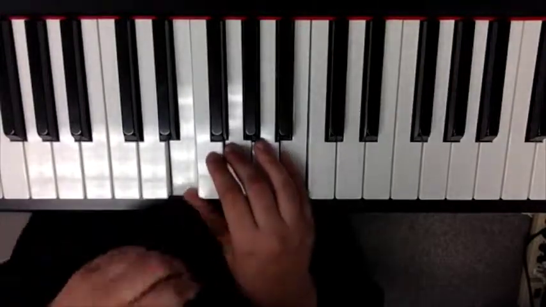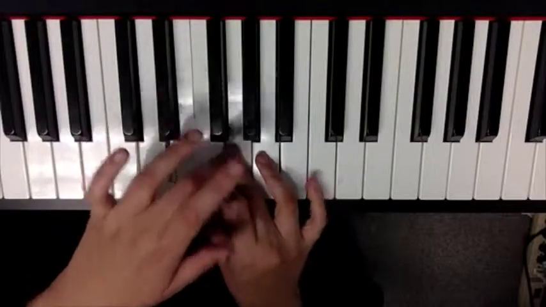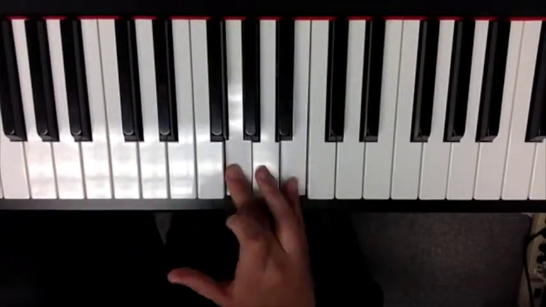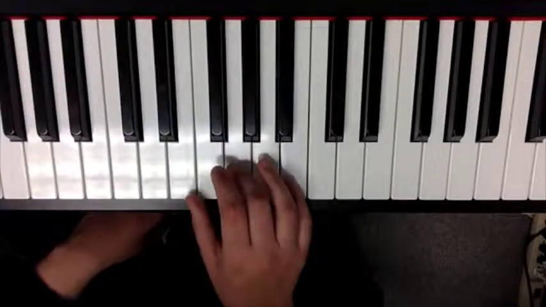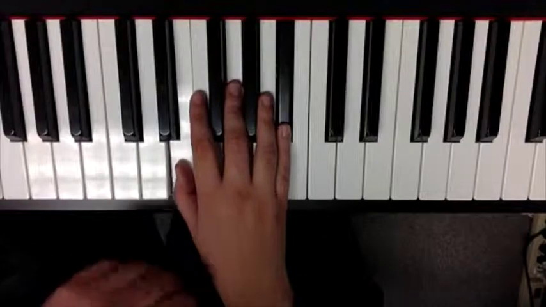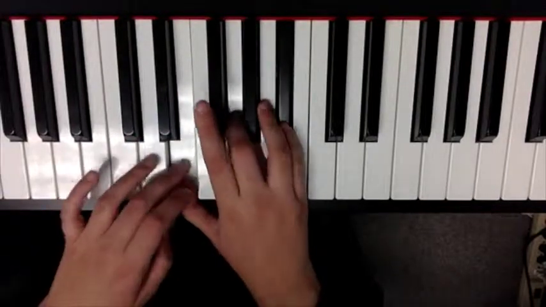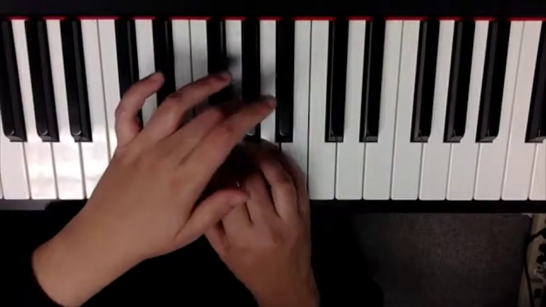Remember that the minor chord had one minor third of 1, 2, 3 half steps, and then a major third of 4 half steps: 1, 2, 3, 4. But a diminished chord has 3 minor thirds. So here's one minor third, 1, 2, 3, and then another one, 1, 2, 3.